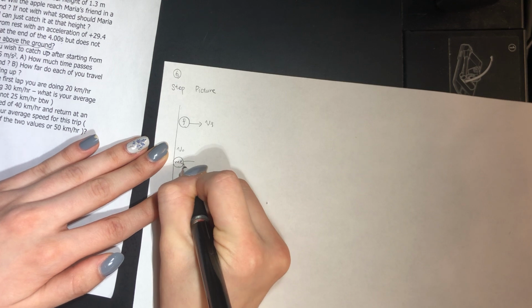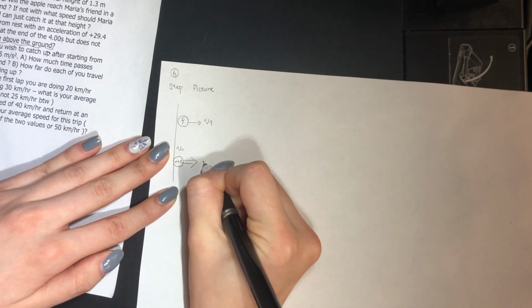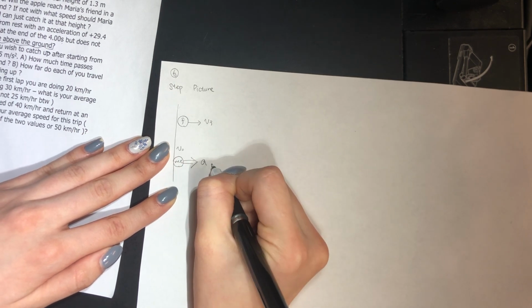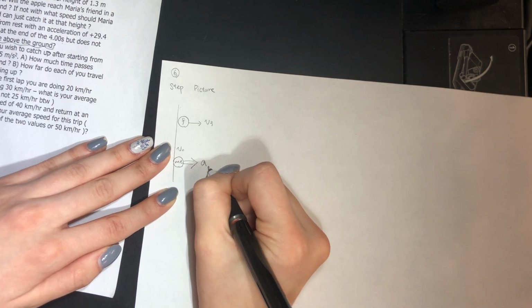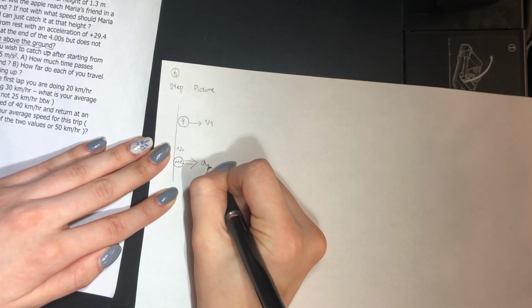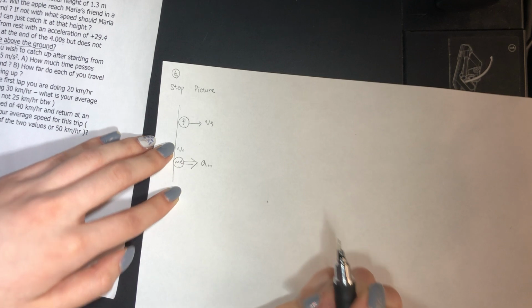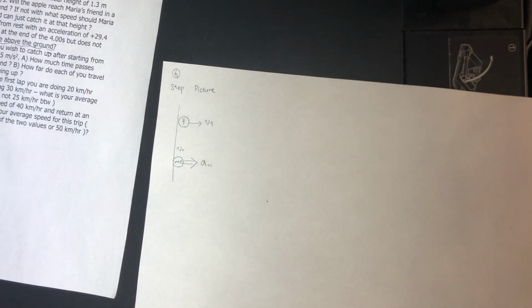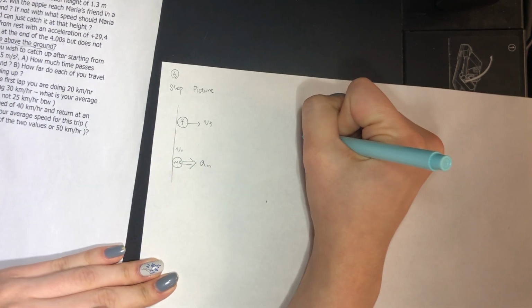So I'm going to write a double arrow right here with an acceleration. Let's call this AM for me. Now I'm going to use a little bit of color here. The final point of this story is that we catch up, right?